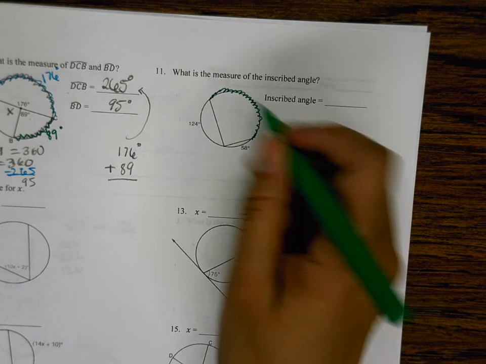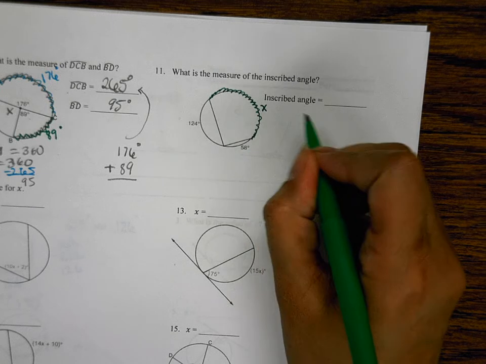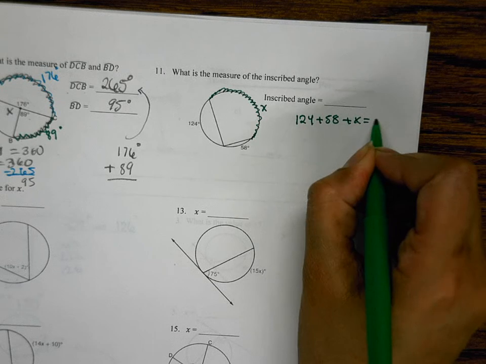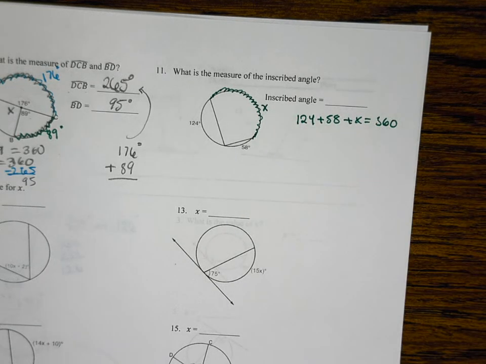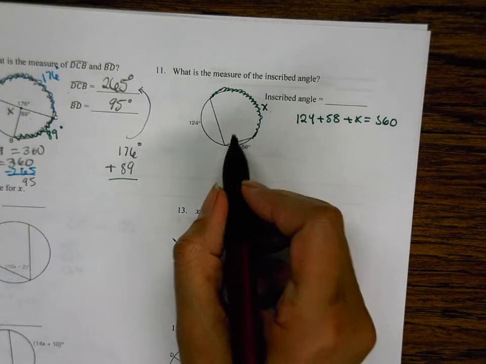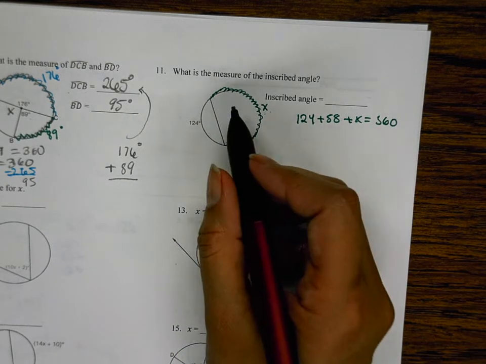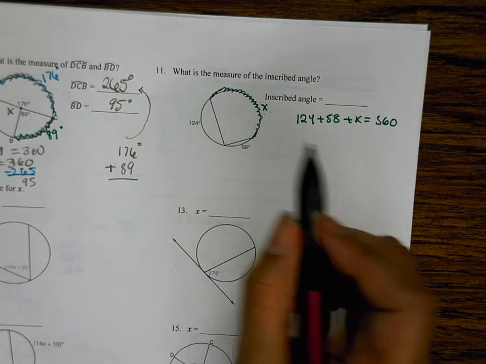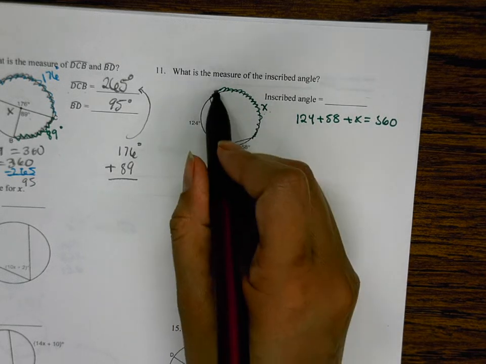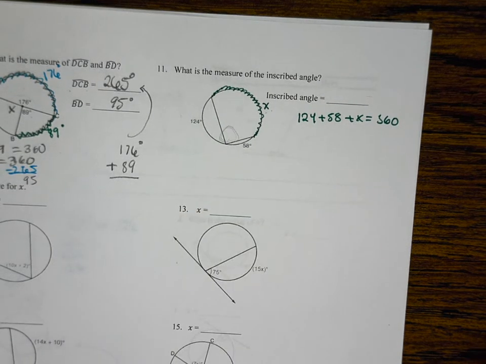You know all around a circle is 360. So 124, I'll call this outside green X. 124 plus 58 plus X equals 360. But once you find X, X is not what you're looking for. If this is X, the angle in here is half the measure of X. So let's say X comes out to be 100. It's not, but let's just say X came out to be 100, then your final answer would be 50. So it's whatever the arc is, cut in half to find this inscribed angle.